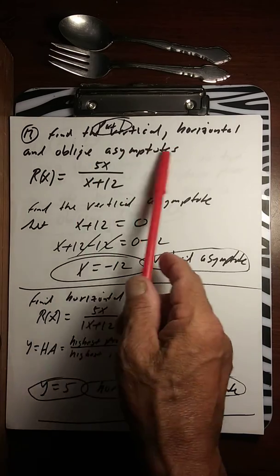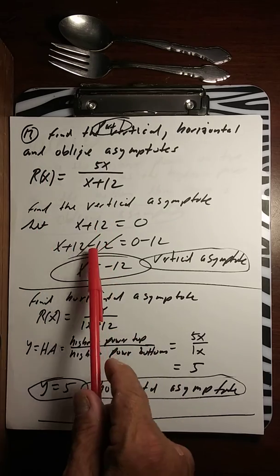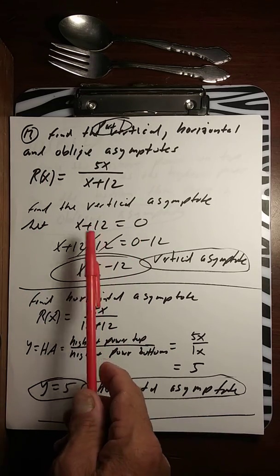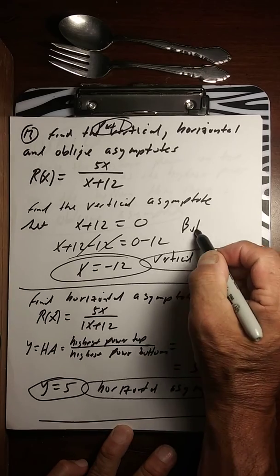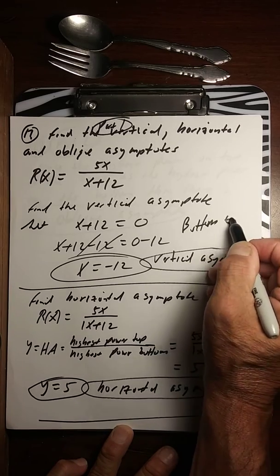Find the vertical, horizontal, oblique. Find the vertical: set the bottom equal to 0. So the bottom equals 0.